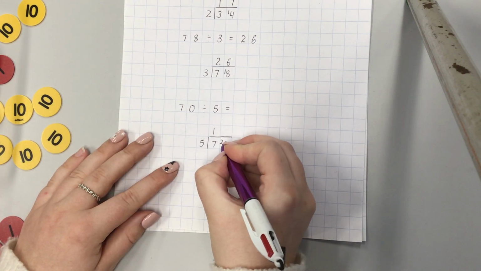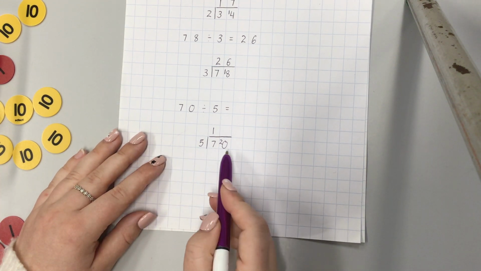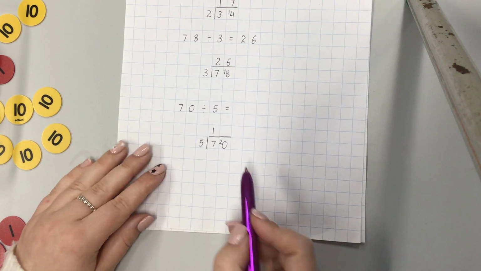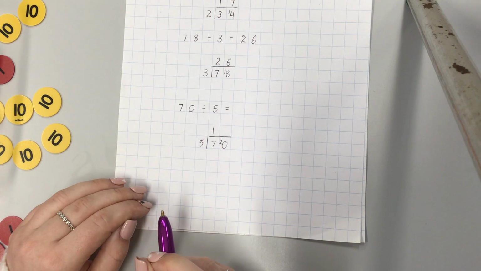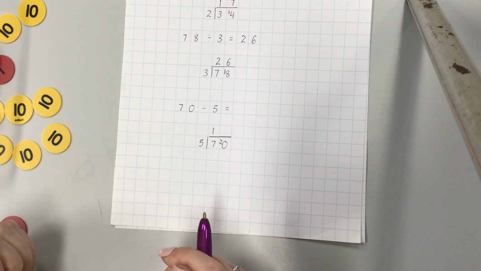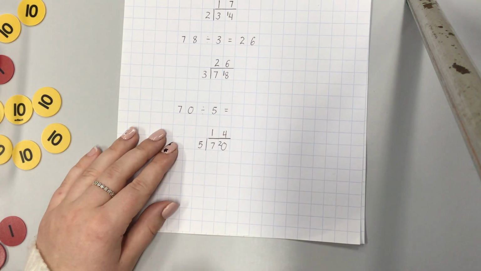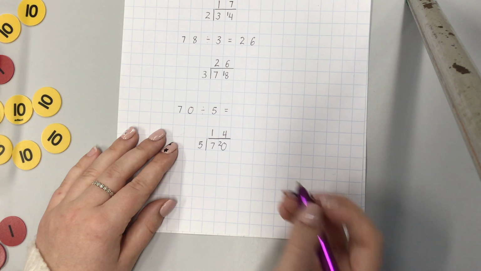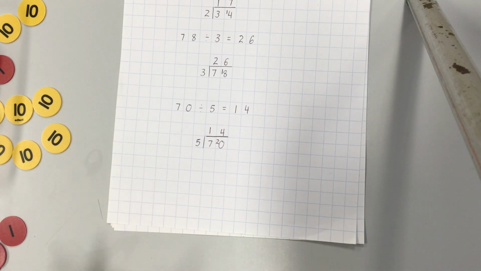So I need to carry the 2, the 20, onto my 0, and that becomes what value? 20 in there. Good. So how many lots of 5 go into 20? And we can use our multiplication and division facts to tell us that 4 lots of 5 go into 20. So the answer, 70 divided by 5, is 14. And that is the bus stop method, dividing 2-digit numbers by 1 digit.